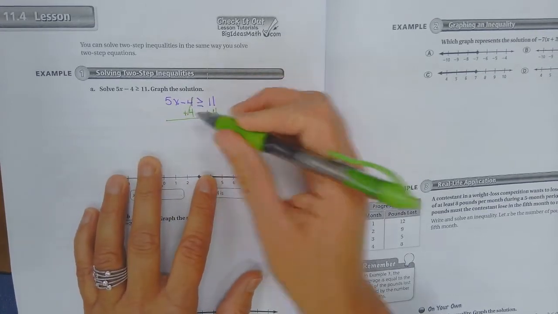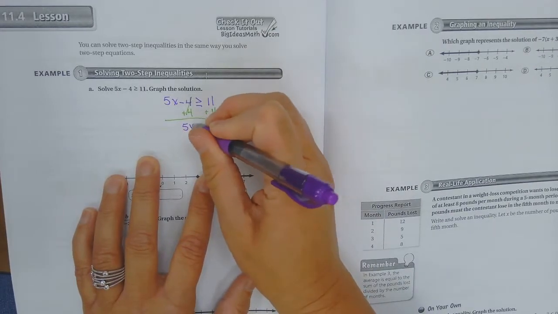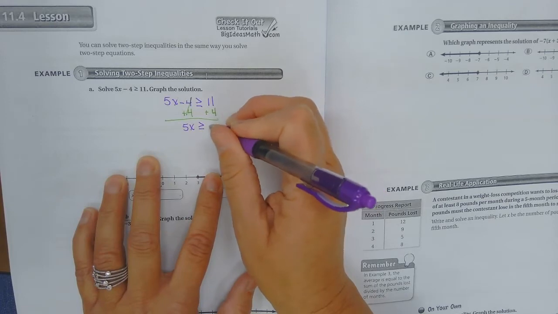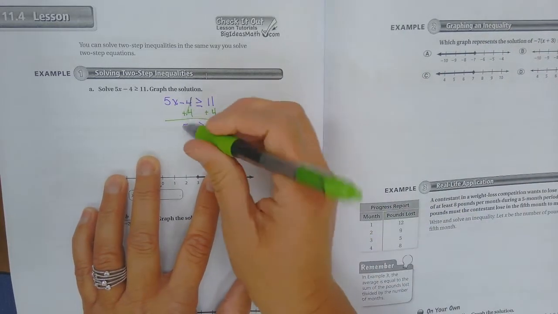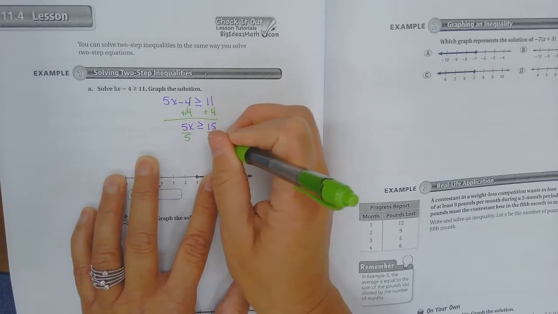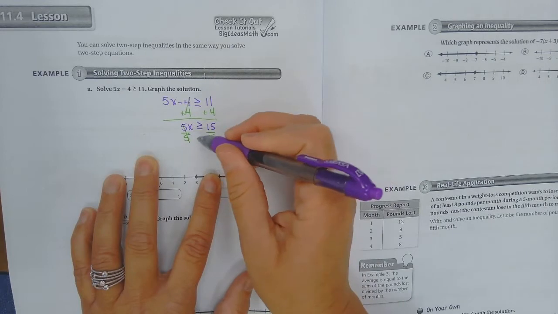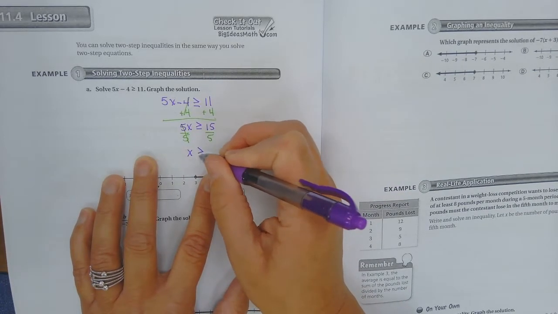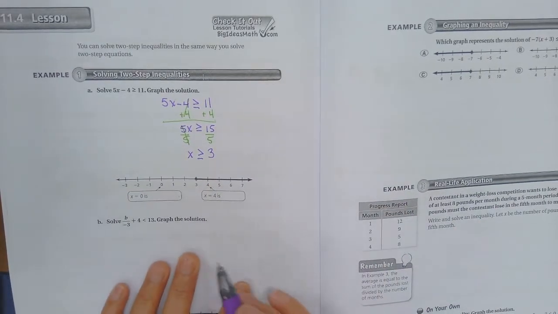And we get rid of those. That leaves us with 5x is greater than or equal to 15. Now we're going to do our next inverse operation, which is to divide by 5. Those are gone. We're not dividing by a negative, so we are going to keep the sign the same, and x is everything greater than or equal to 3.